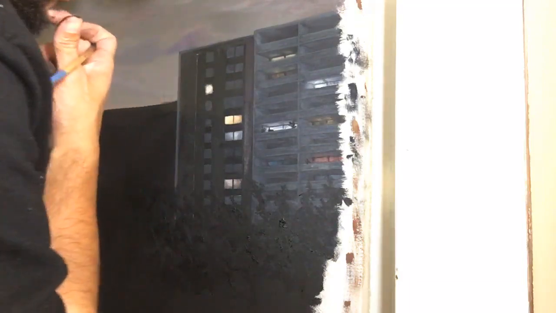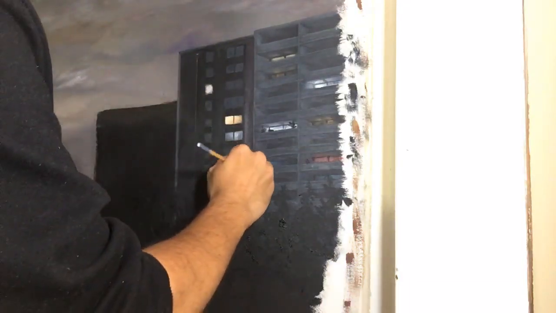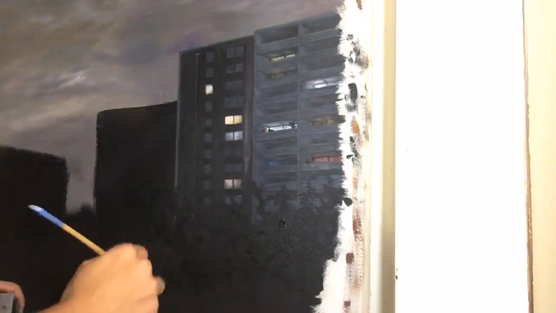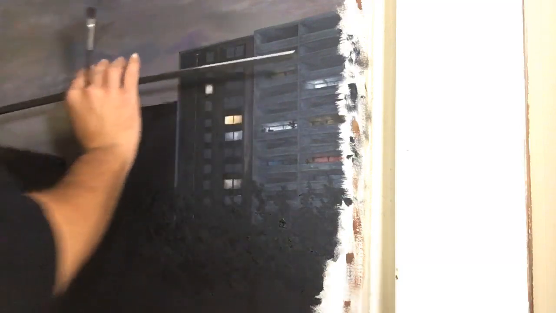That's better. Okay. Cool. That is exactly what I wanted to do. And that's exactly the amount of space that I wanted. So we'll move on to the other side. Actually, let's do the top first.